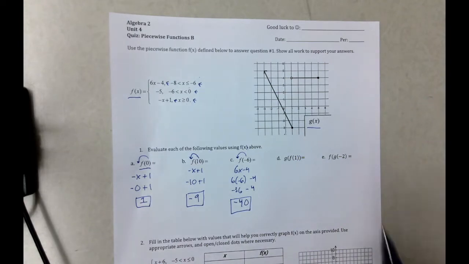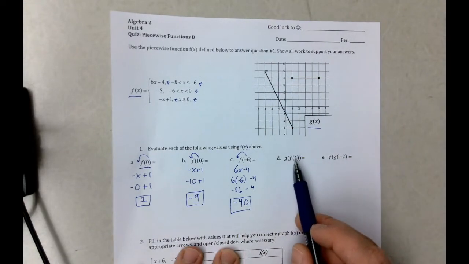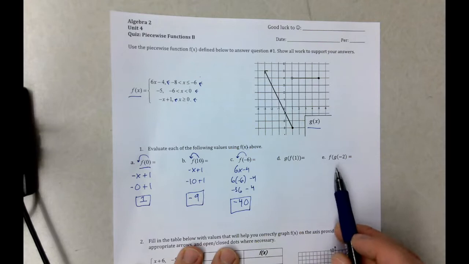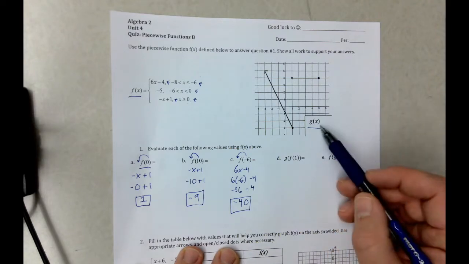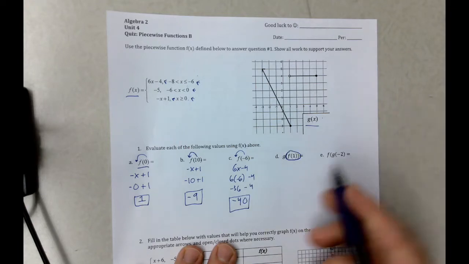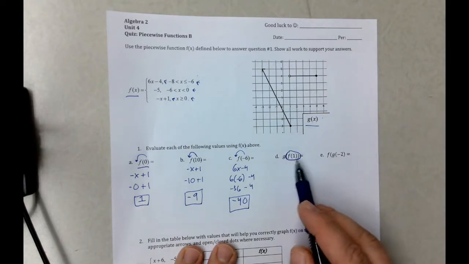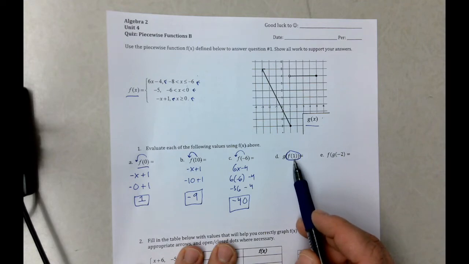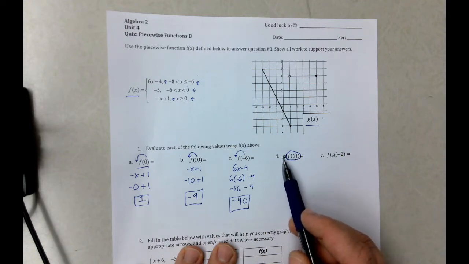Okay, now we have composition of functions. So g of f of 1 and then f of g of -2. So we're going to be using our graph now. So as we stated during class and instruction, we start from the inside out. So we only focus on f of 1 for the very first one. We totally ignore g right now. So we use f of 1.